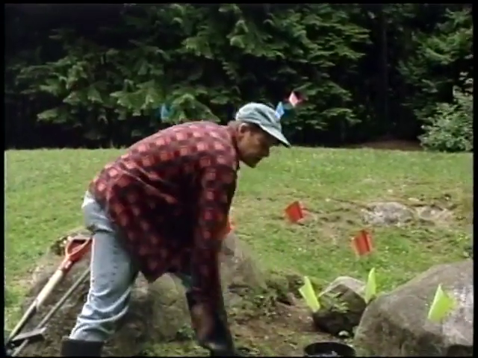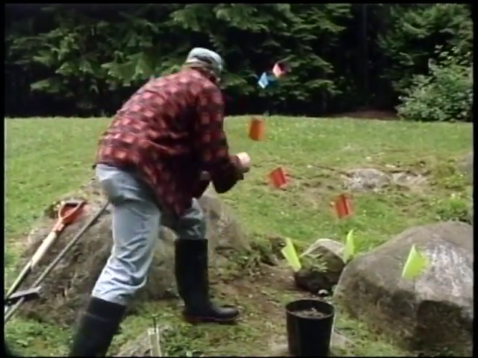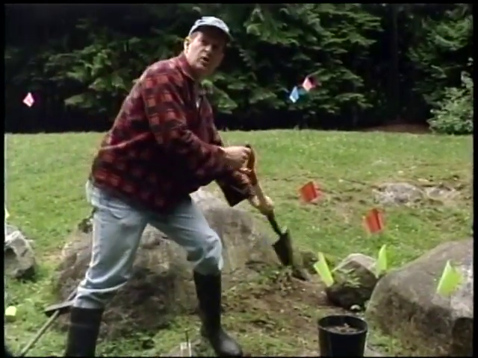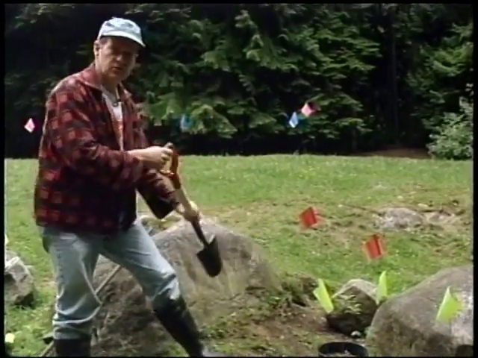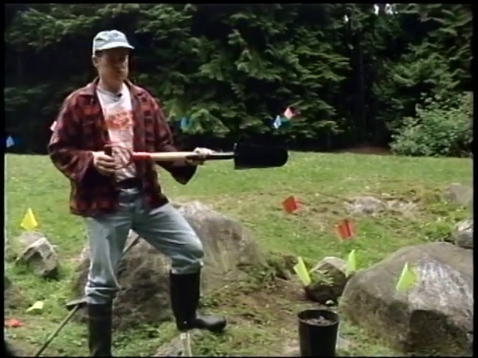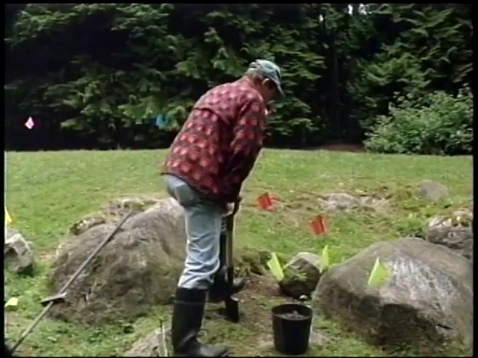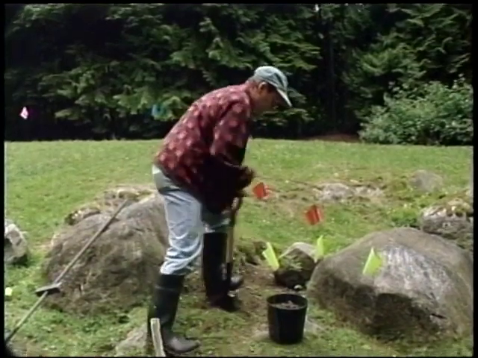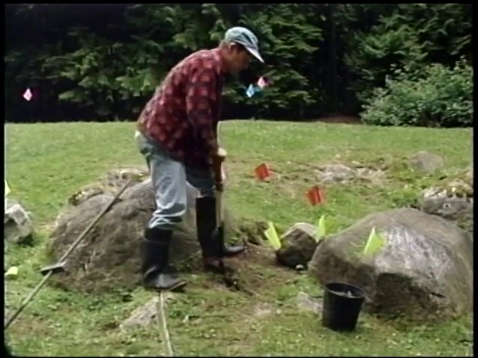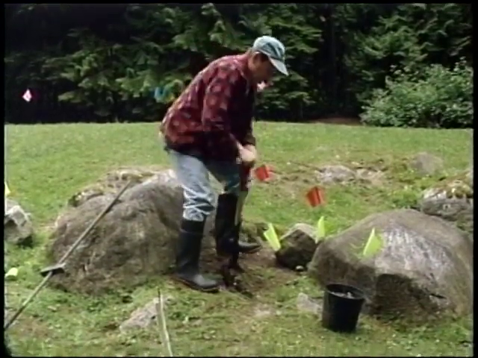I've got a native red osier dogwood here in a seedling that's about 1 year old, and so we'll pull the flag out of the ground. Again, you would scalp an area, probably 1 meter in diameter, just to clear away the competing vegetation, and then you can use any shovel, but this is a tree planter shovel, and they work quite well, and they're available from any tree planter supply place. Now you want to dig a hole that's probably about 1.5 times the diameter of the pot of the cutting that you're putting in the ground, or the plant that you're putting in the ground.